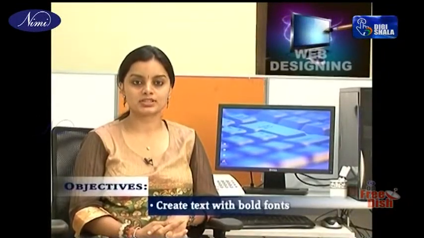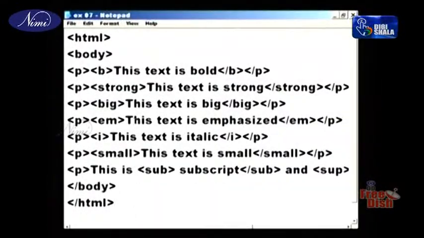The objectives of this exercise are to create text with bold fonts, create text with italics, and create a web page containing address. HTML uses B and I tags for formatting output like bold and italic text. These tags are called formatting tags.